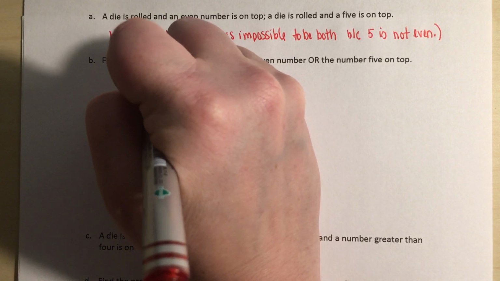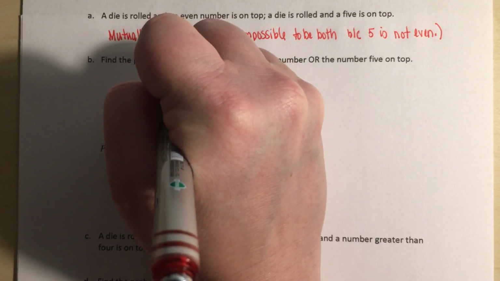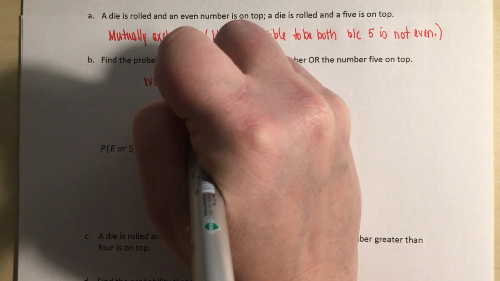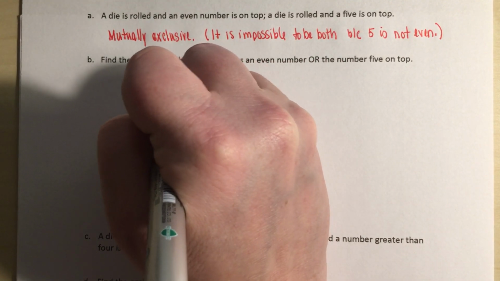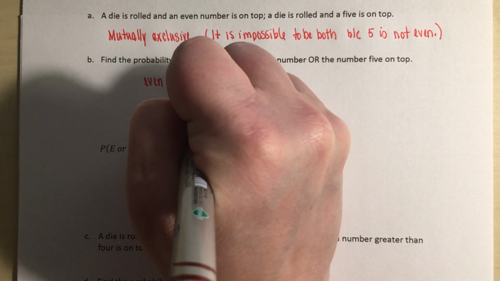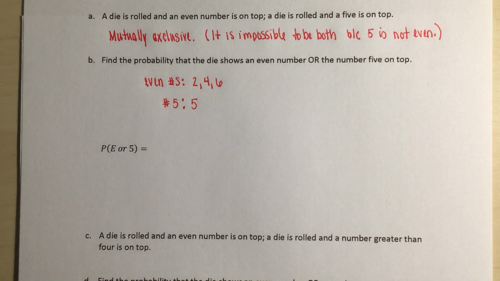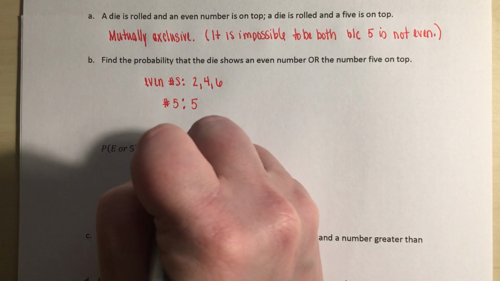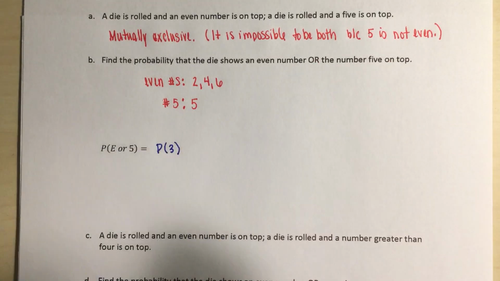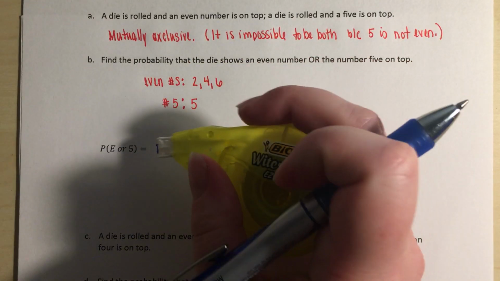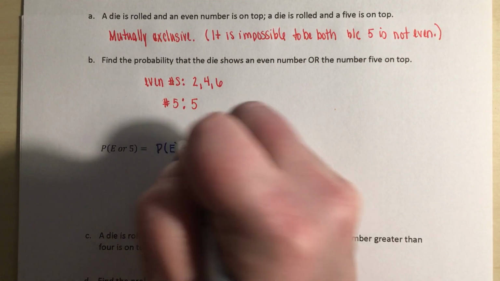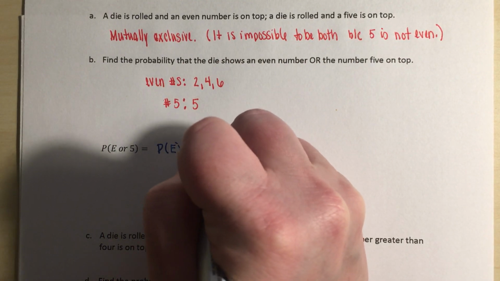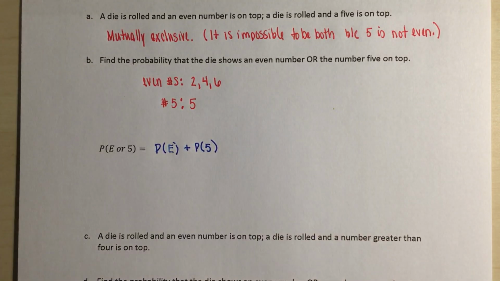So even numbers. Our even numbers on a die are 2, 4, and 6. And then we have exactly one number 5 on a die. So since our events are mutually exclusive, we can add P of E, probability that the roll is even, plus the probability that a 5 was rolled.